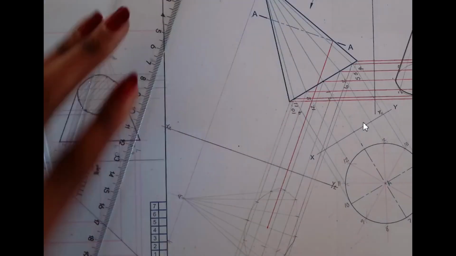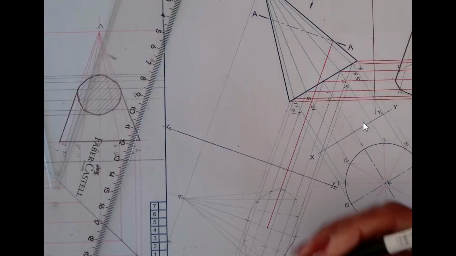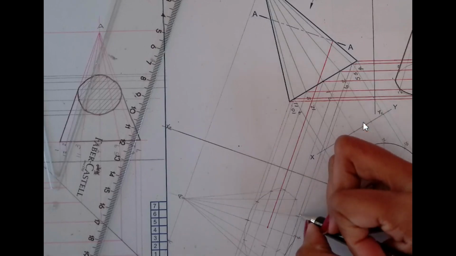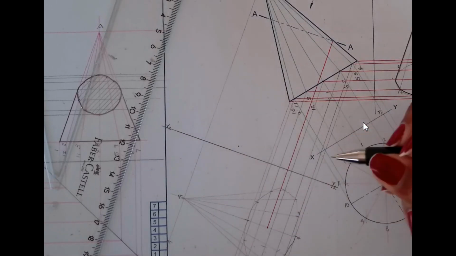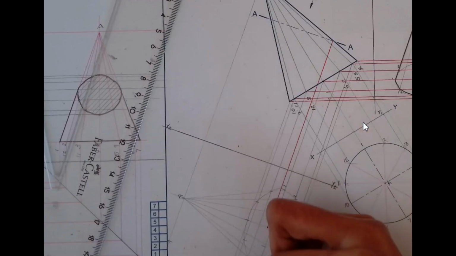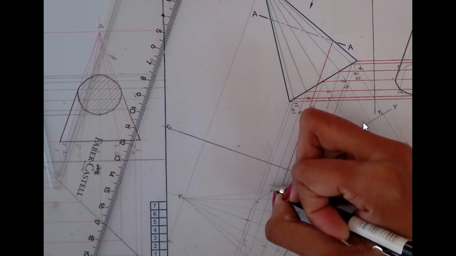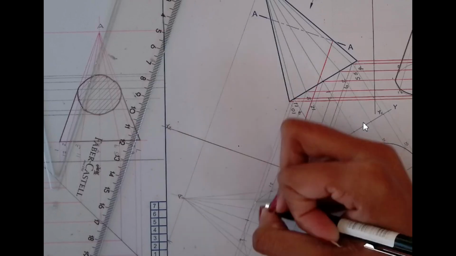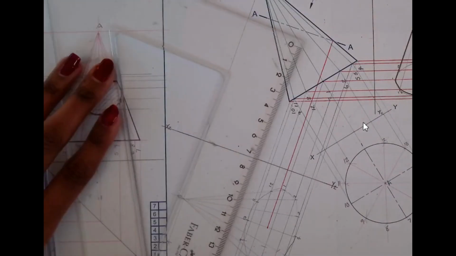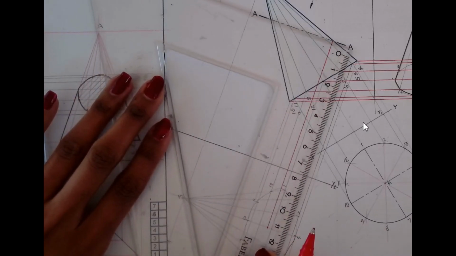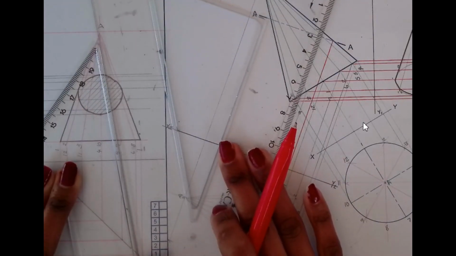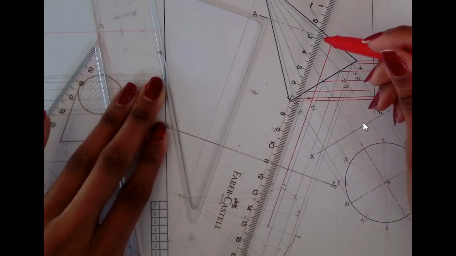So let me just label the points first, because now I can't see which one is which. So we have 4, and then we have 3, 5, 6, 2, then 1, 7, 8, 12, 9, 11, then 10. So that is our point. Now that I've made my job easy, I will go back to aligning my set square. Align it, support it, then start moving it. So it's cutting 5 and 3 there.